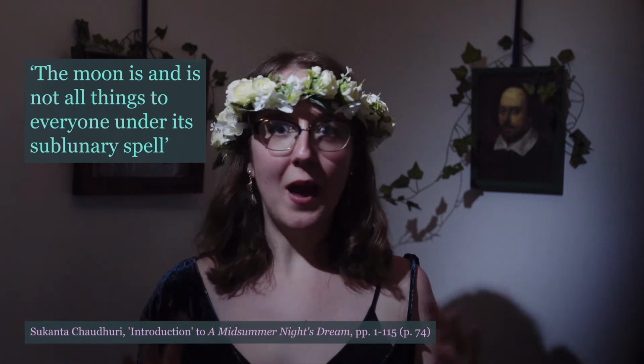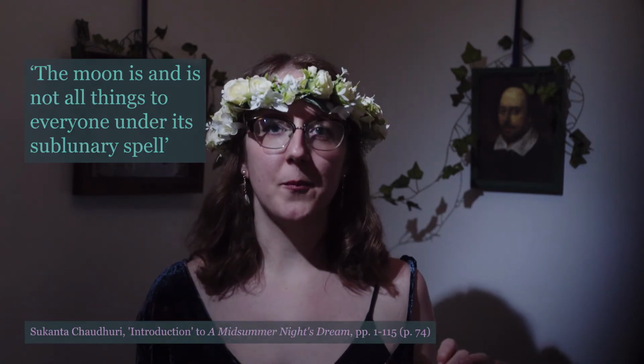This sense of omnipresence could represent Elizabeth's power. Like the moon, she is everywhere, all-knowing. She sees all. The moon is at once clear and elusive, powerful and mysterious. As Sukanta Chaudhary writes, the moon is and is not all things to everyone under its sublunary spell. But you don't have to look far in the text to find representations of the moon that don't evoke a sense of power, authority or true sight, that you could interpret as massive insults.